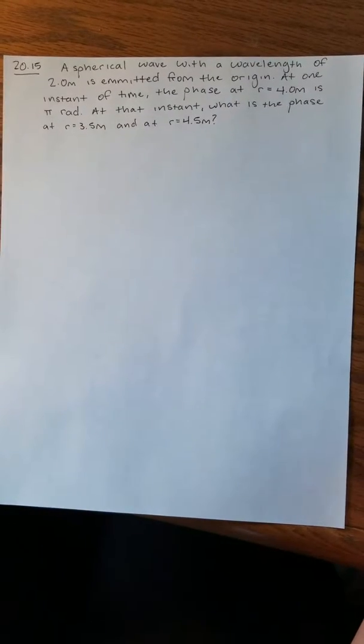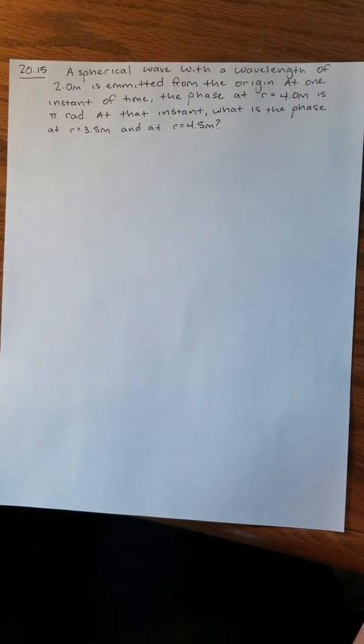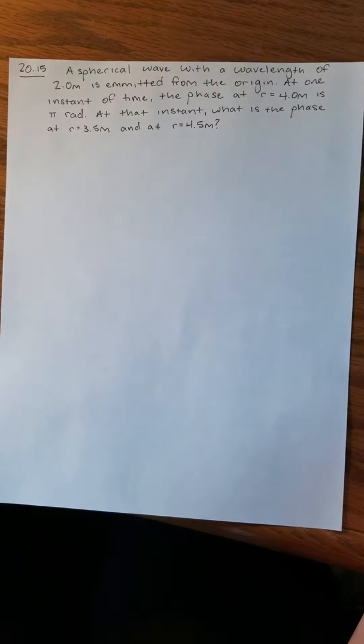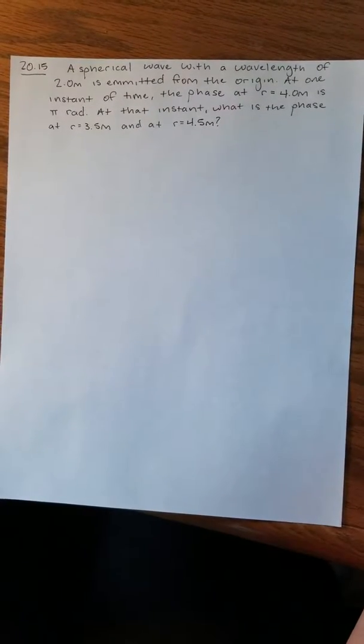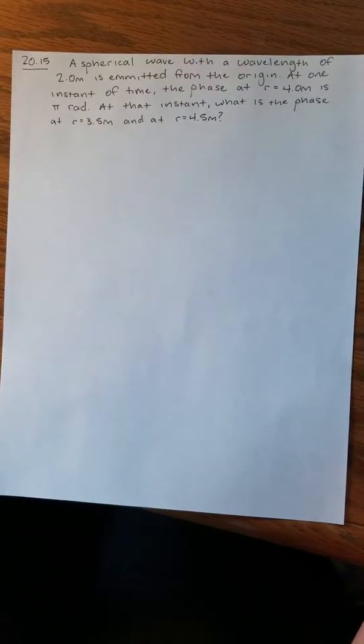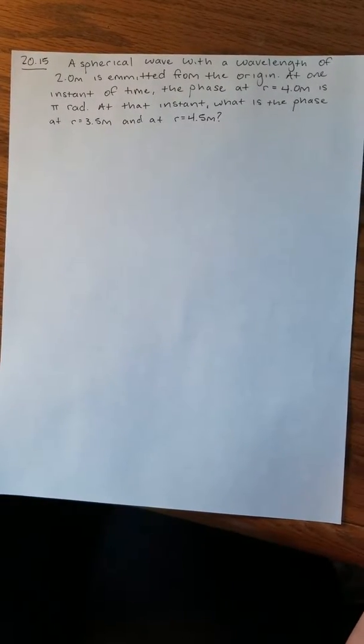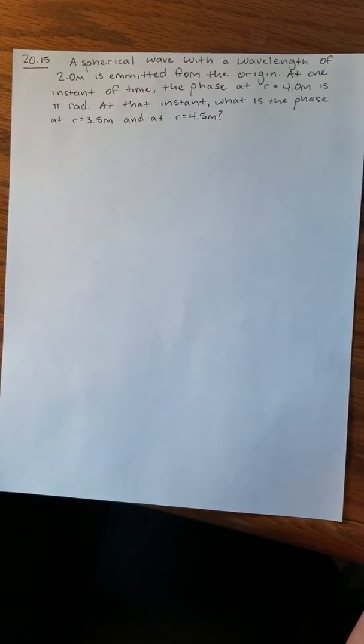Okay, so we're doing problem 15 on homework 1, and it says a spherical wave with a wavelength of 2 meters is emitted from the origin. At one instant of time, the phase at r equals 4 meters is pi radians. At that instant, what is the phase at r equals 3.5 meters and at 4.5 meters?